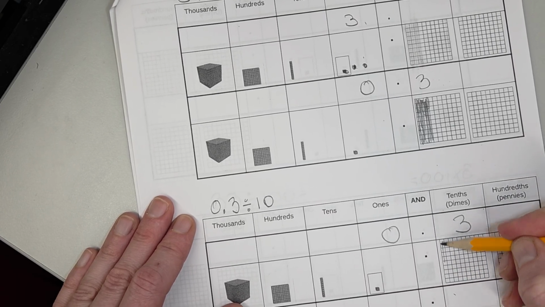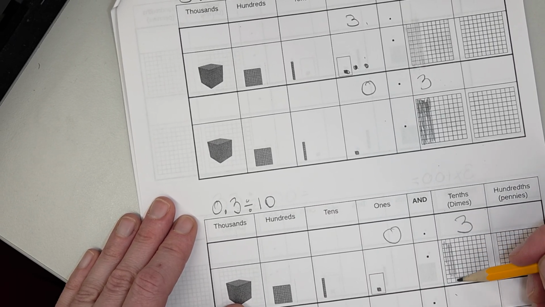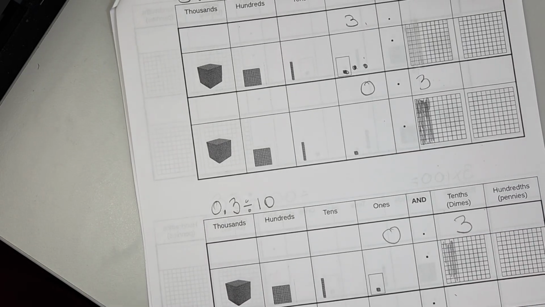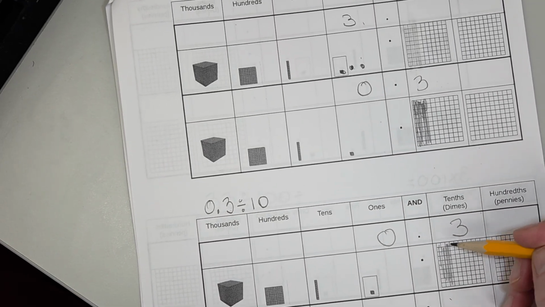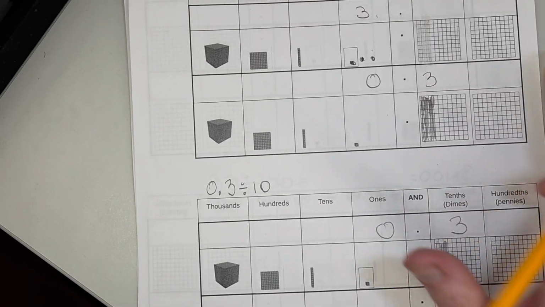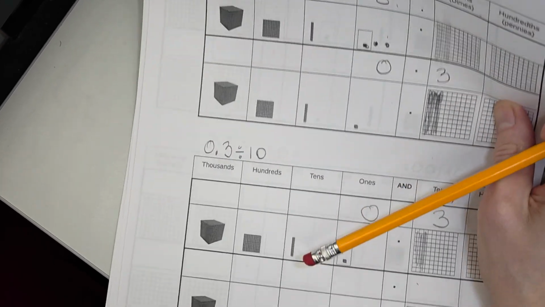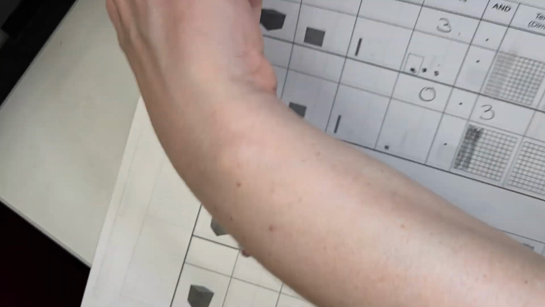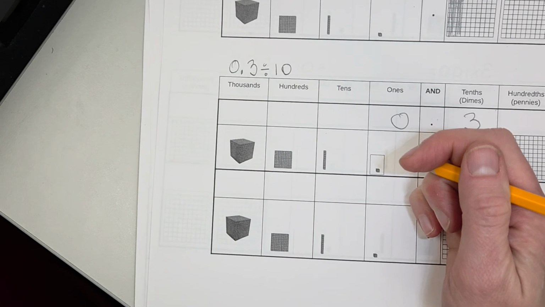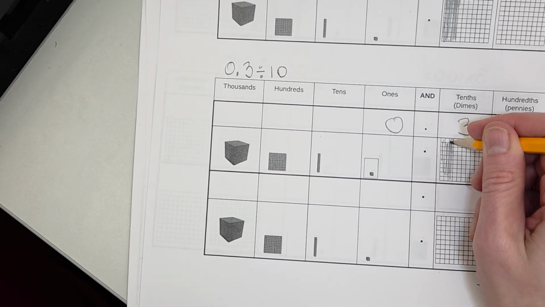0.3. We can draw our 3/10 again. 1, 2, 3. This is very wobbly. Okay, there we go. Can we see? Let's move it up a little bit so you guys can see better. All right. So we have 3/10.